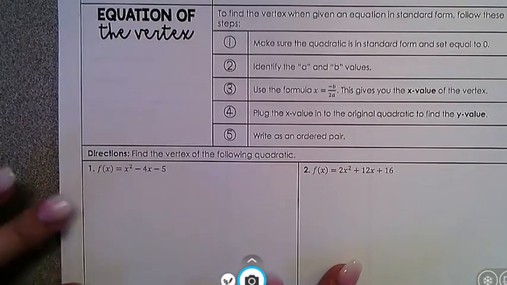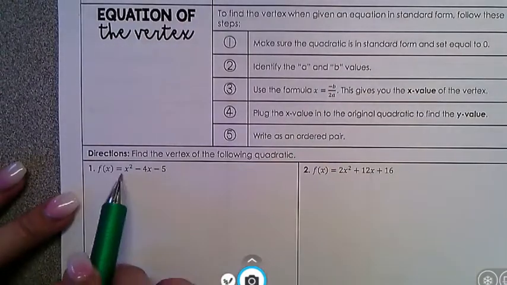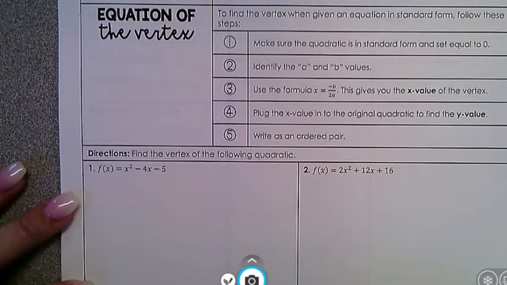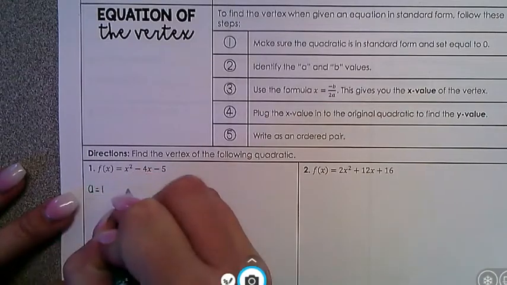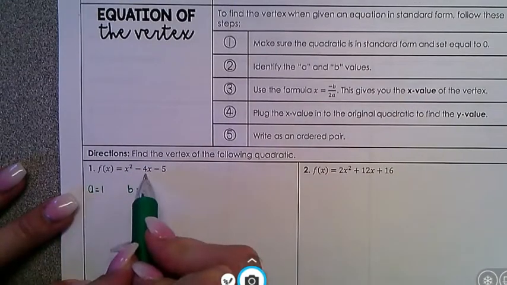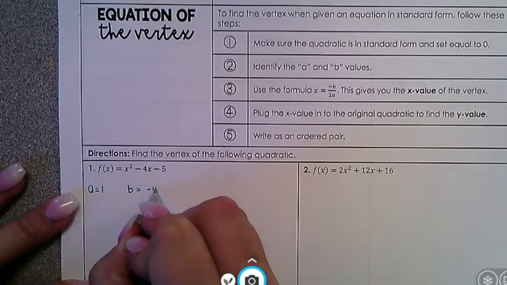So then we have to identify our a and b. Your a is what's in front of the x squared. If there's nothing, we assume it's 1. And your b is the number in front of the x, so it's negative 4.